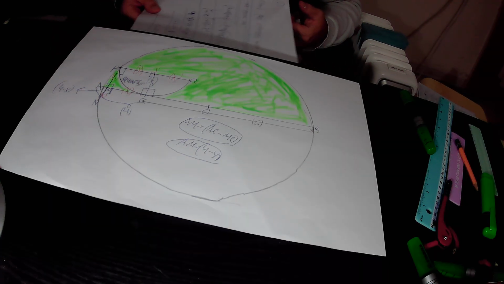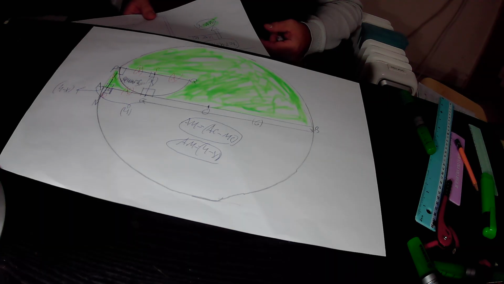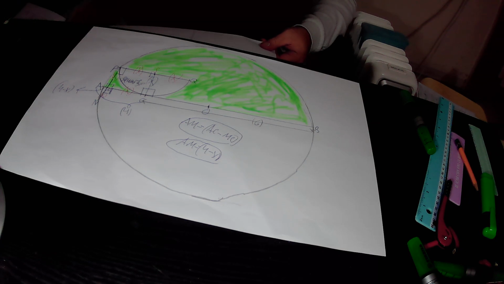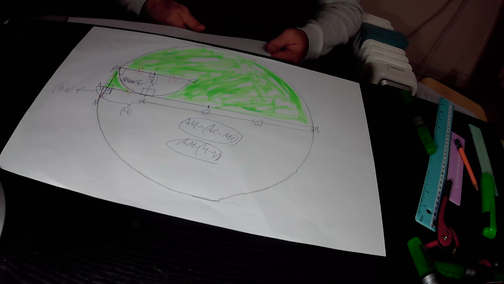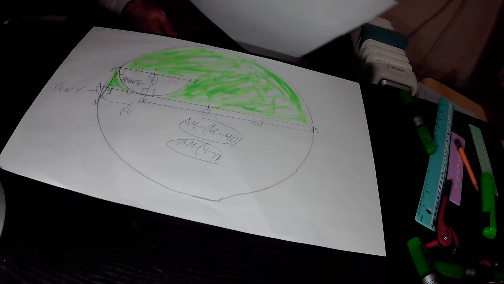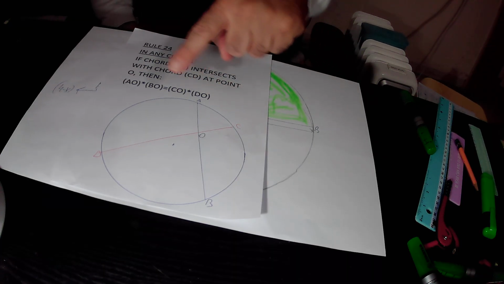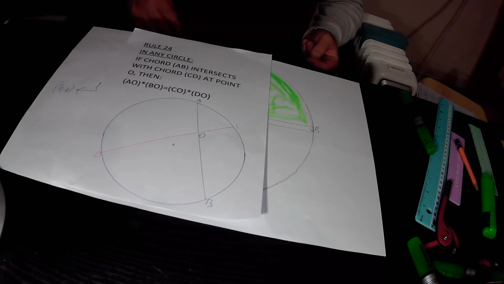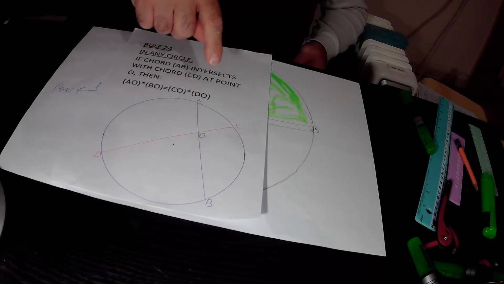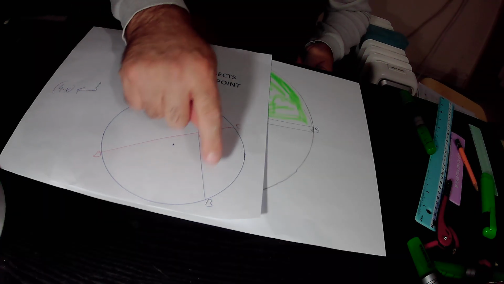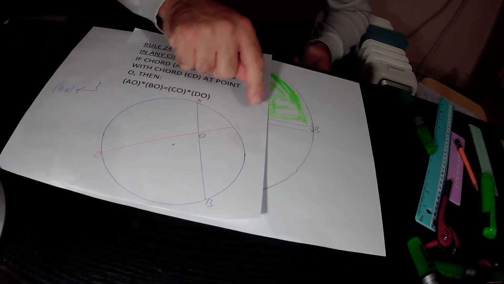In the next step, I presented to you rule 24, and we implemented rule 24 in our drawings. Repeat quickly on rule 24. According to rule 24, in any circle with chord AB intersecting chord CD at point O, the following equation is true: AO times OB equals CO times OD. So in the drawing we have a circle, this is chord AB that intersects with chord CD at point O. Again, AO times OB equals CO times OD.